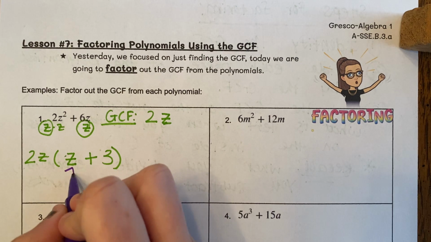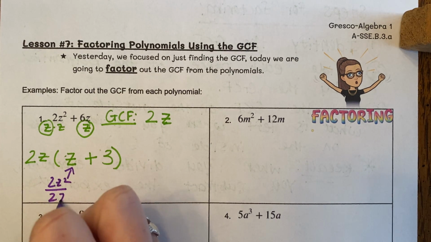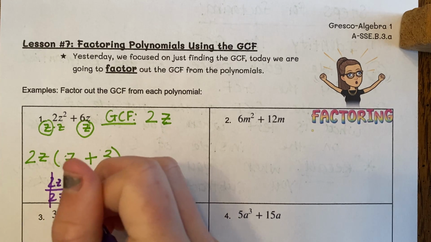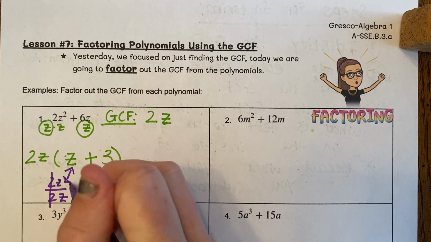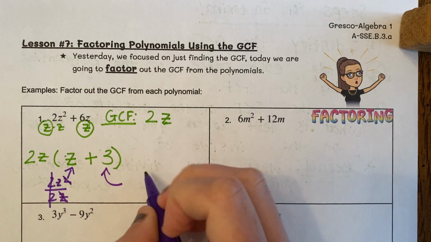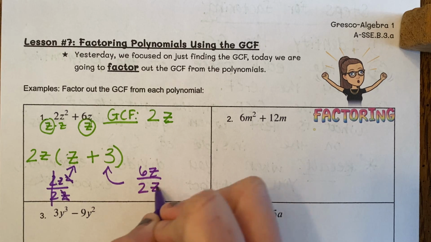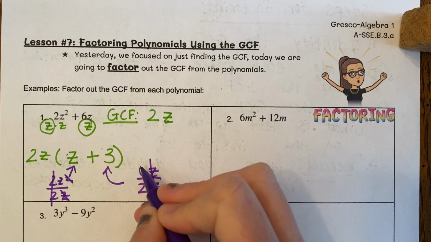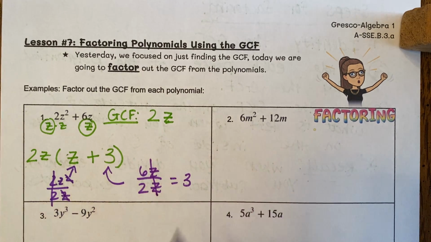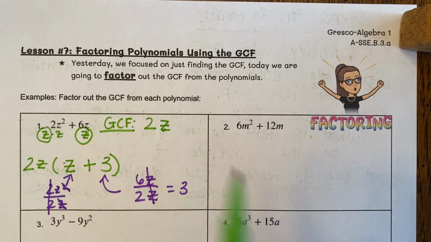My GCF is 2z, so I divide 2z squared by 2z. My 2's cancel, 2 minus 1 is 1, and I'm left with just that z. And then the 3 that I get here would be 6z divided by 2z. So my z's cancel, and 6 divided by 2 is 3. I'm looking for the GCF first, and then I'm dividing each piece by that GCF.